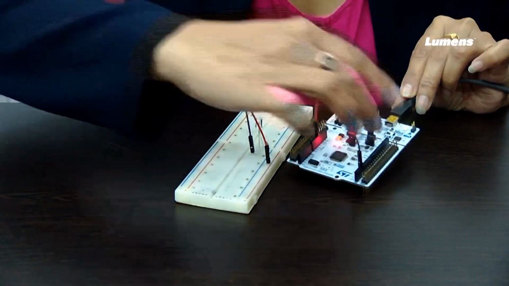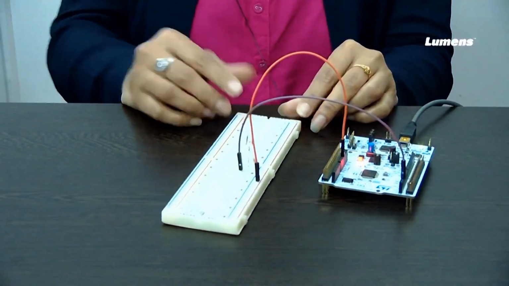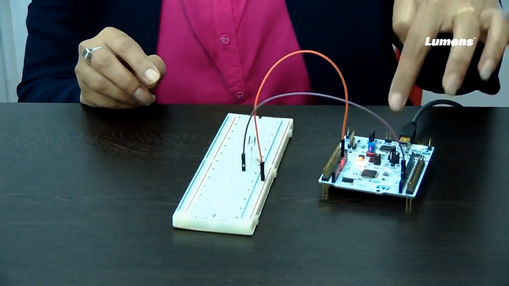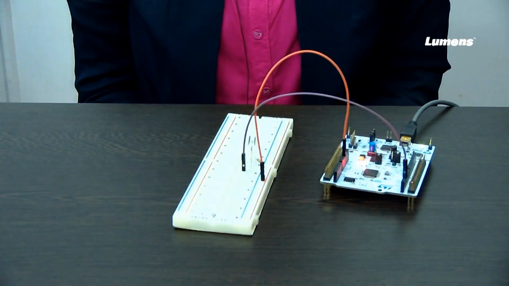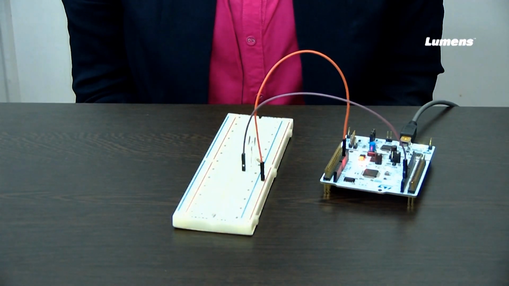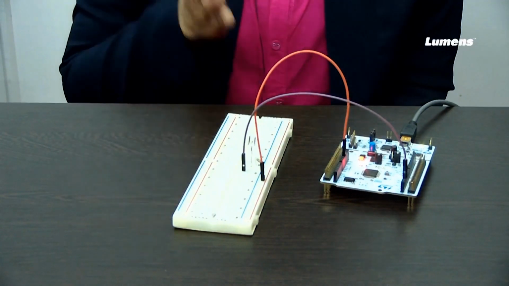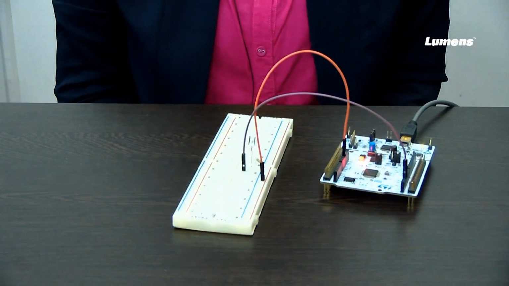And now I will be dumping a code into this board. For dumping the code, we have already seen the steps that need to be followed to dump the code into this particular board. So, that I will be doing.